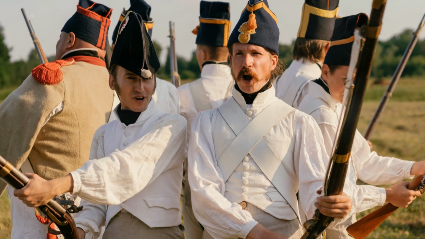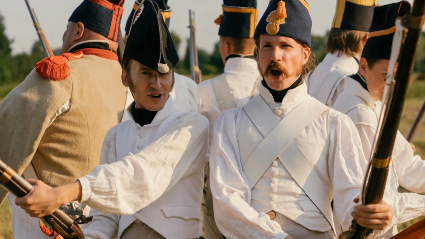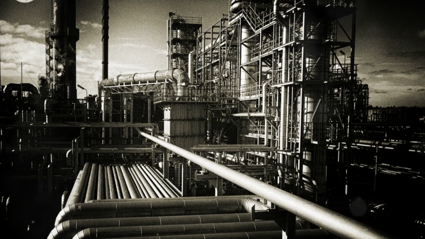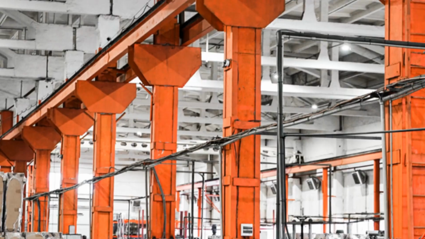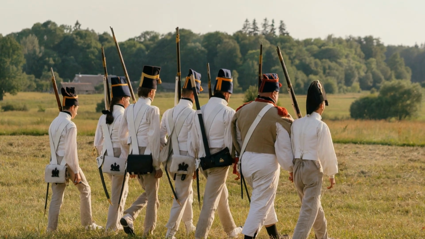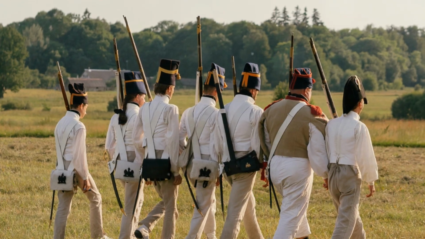The wars also had profound social and economic impacts. The massive scale of the conflicts accelerated industrial development, particularly in Britain. The need for weapons and supplies stimulated manufacturing and led to technological innovations.